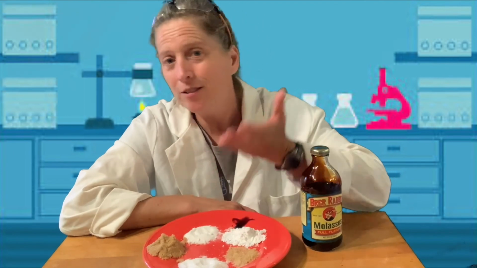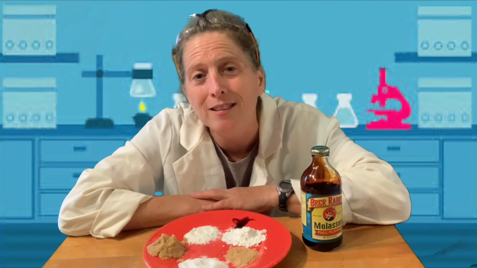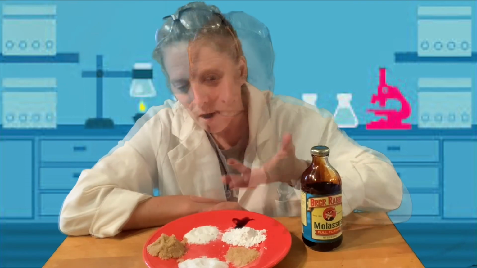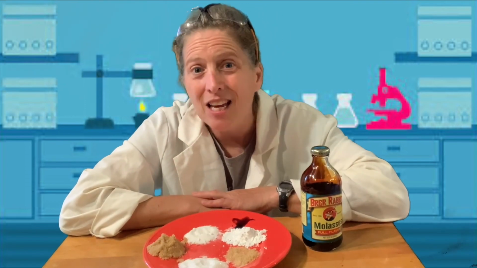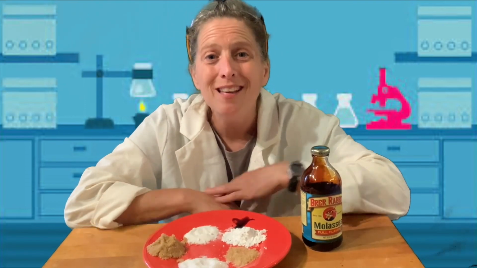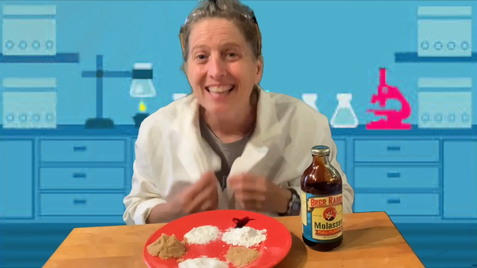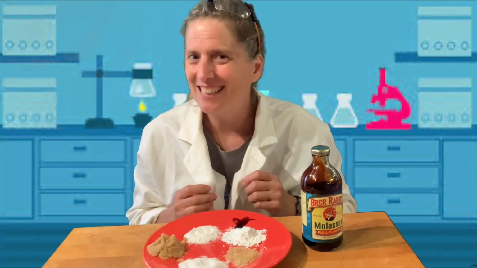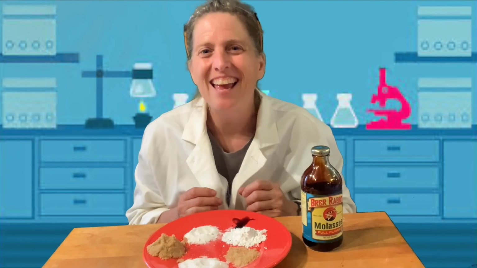Well, that's my lesson on sugars, processed sugars that come from sugar beets and sugar cane. All of these sugars have been made using plants and using chemistry, kitchen chemistry. Kitchen chemistry is cool, and science is cool.